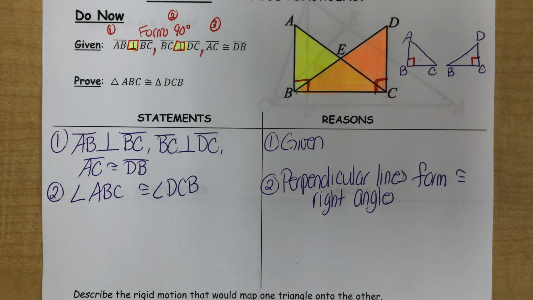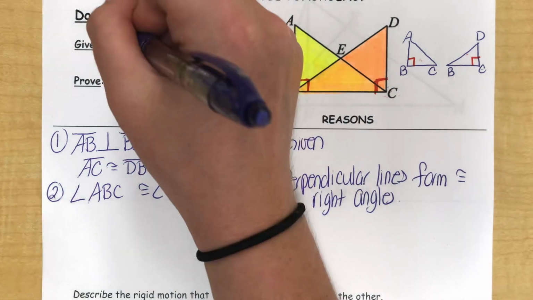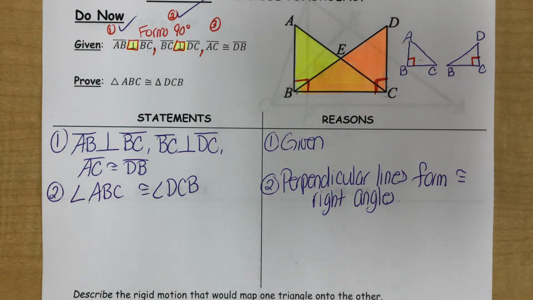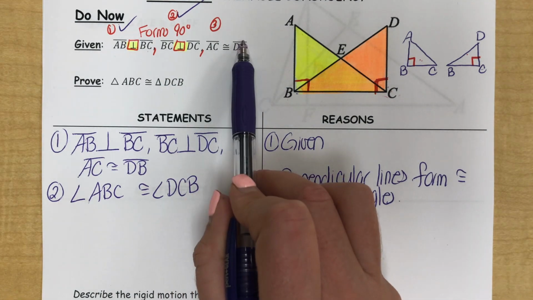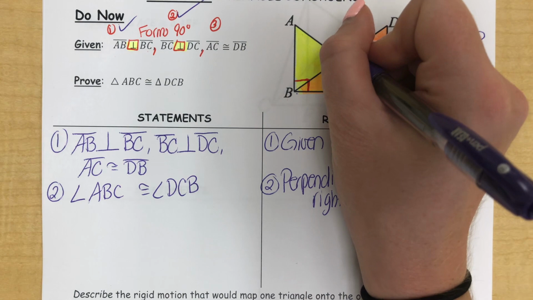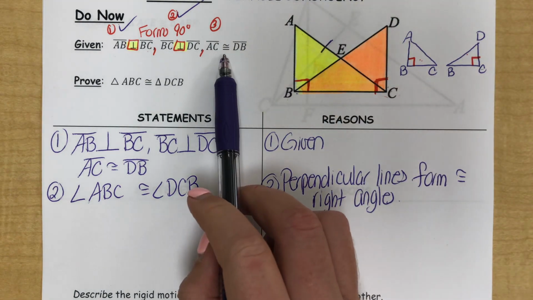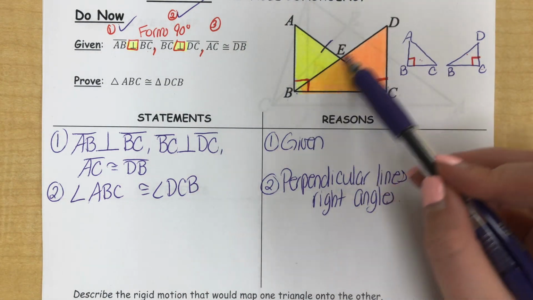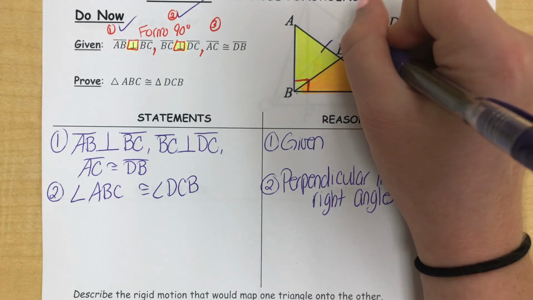Now that I've used my first 2 givens, I can put a little check mark off on them. I used them, I marked them, I said it, I'm done. Number 3. Line segment AC is congruent to line segment DB. So here's the given that I'm looking at. Now I want to mark it on my diagram. AC is here. I mark congruent segments with the dash. It's congruent to line segment DB. DB is here. I'm going to mark this with the dash.